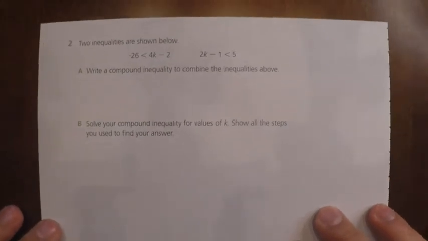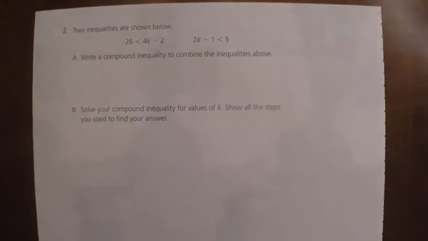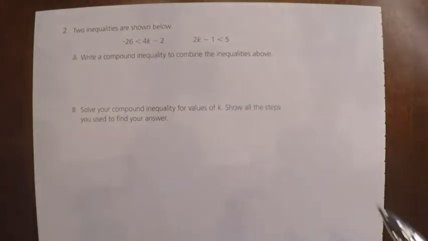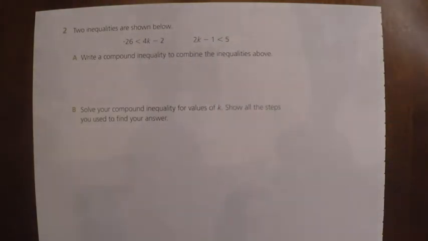Taking a look at question 2. So 2 says that 2 inequalities are shown below. So we have the inequality negative 26 is less than 4k minus 2, and 2k minus 1 is less than 5. So here it says write a compound inequality to combine the inequalities above.